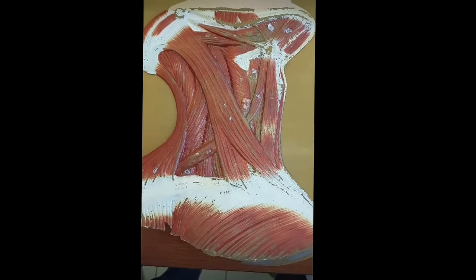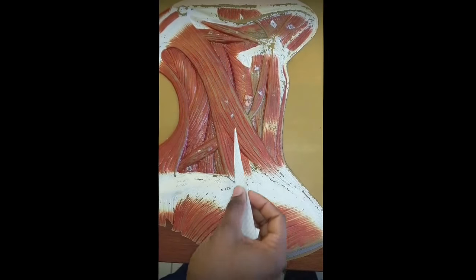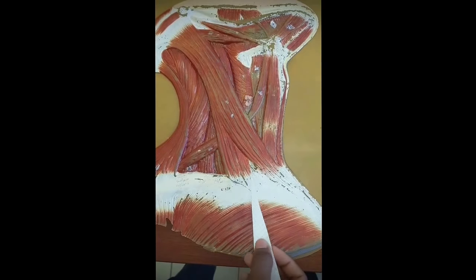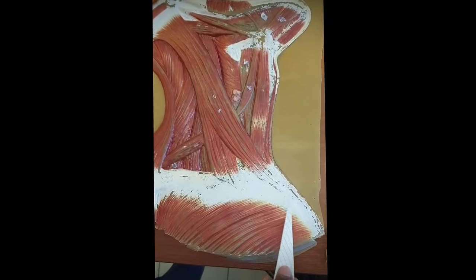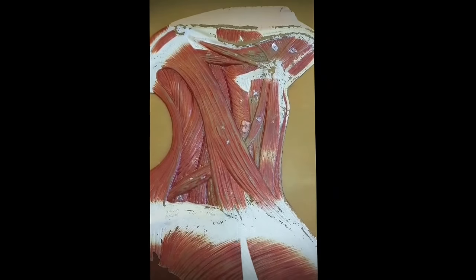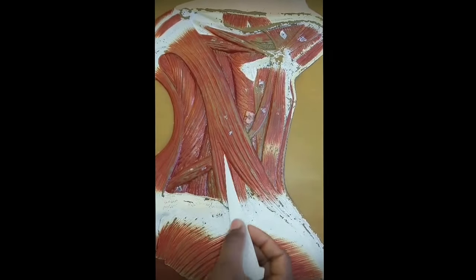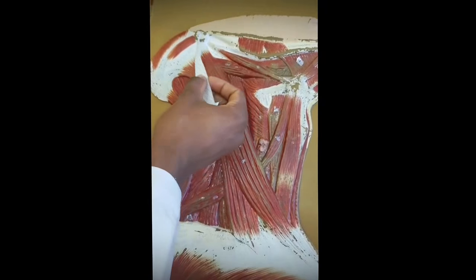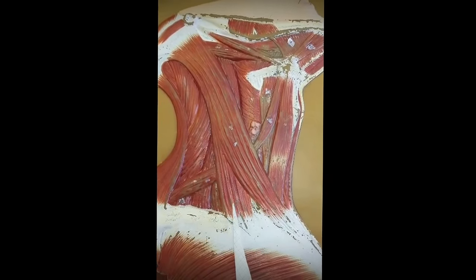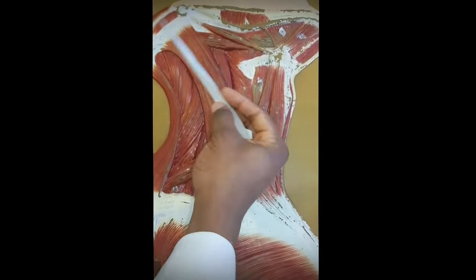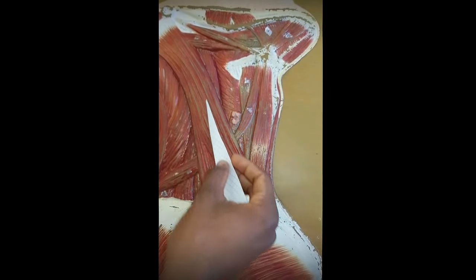We have the musculus Sternocleidomastoid. It has two heads, the sternal head and the clavicular head. The sternal head originates from the anterior surface of the manubrium. The clavicular head originates from the upper surface of the clavicle, and they both insert into the mastoid process of the temporal bone. This muscle, when it contracts, it helps to bend the head, and it also lifts the face towards the opposite side.